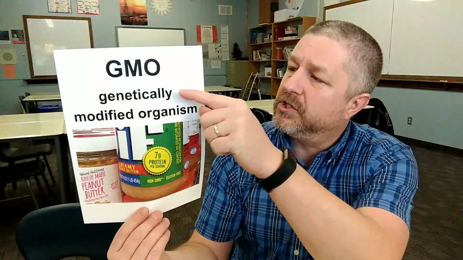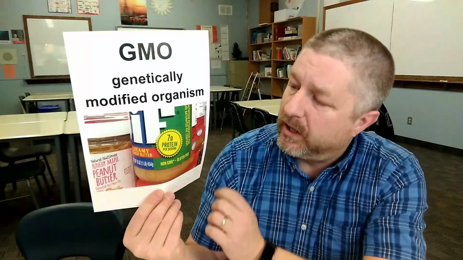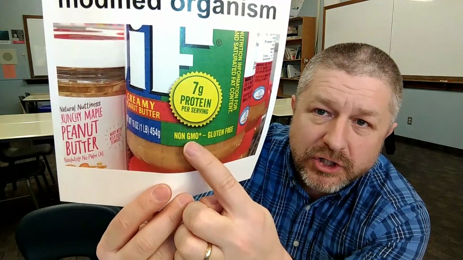So many of our plants that we grow on our farms are now genetically modified, maybe so that you can use certain kinds of spray on the crops, maybe so that it can fight certain diseases, but we have genetically modified organisms. So some of our crops have been genetically modified, but some people don't like that. They don't want to eat food that is GMO. So we currently are starting to see labels like this where it says non-GMO.